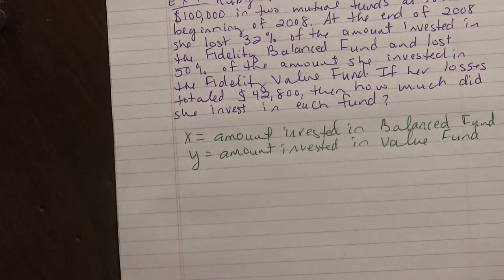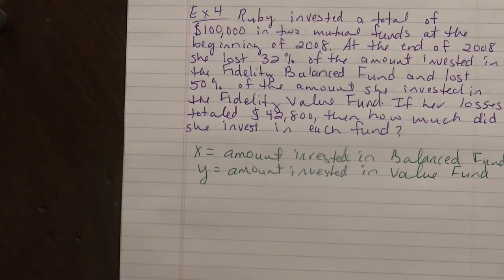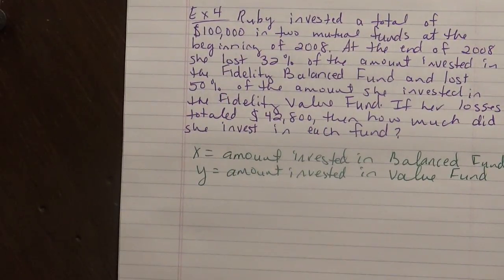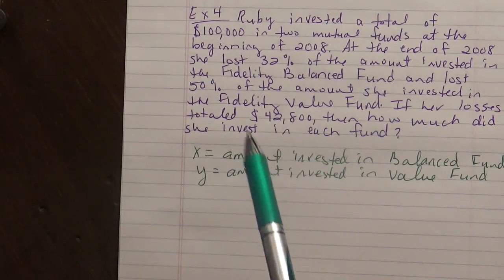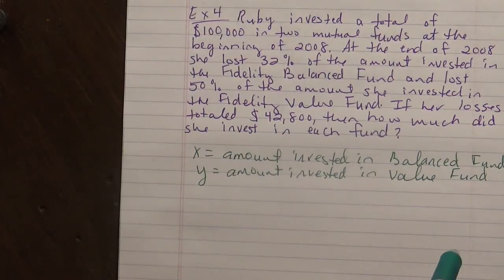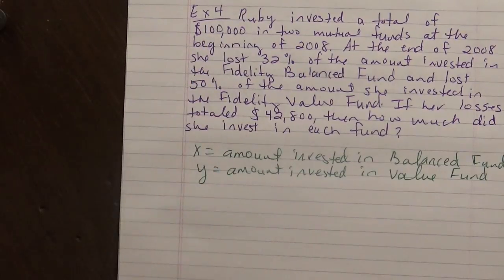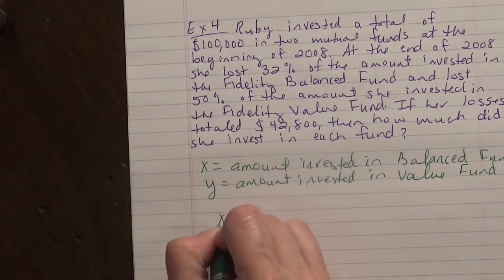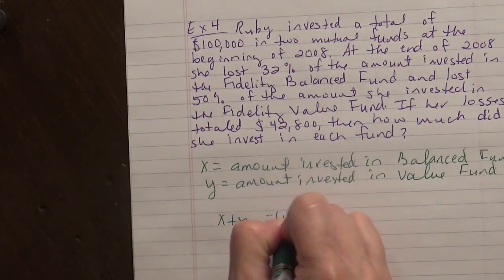Now, how can we set up a system of equations with this information? Remember, she invested a total of $100,000. Some of it went into the first fund and some of it went into the second fund. So that means that if we take the amount invested in the first fund and add it to the amount invested in the second fund, the total is going to give us that $100,000. So that gives me my first equation. I have x plus y equals 100,000.